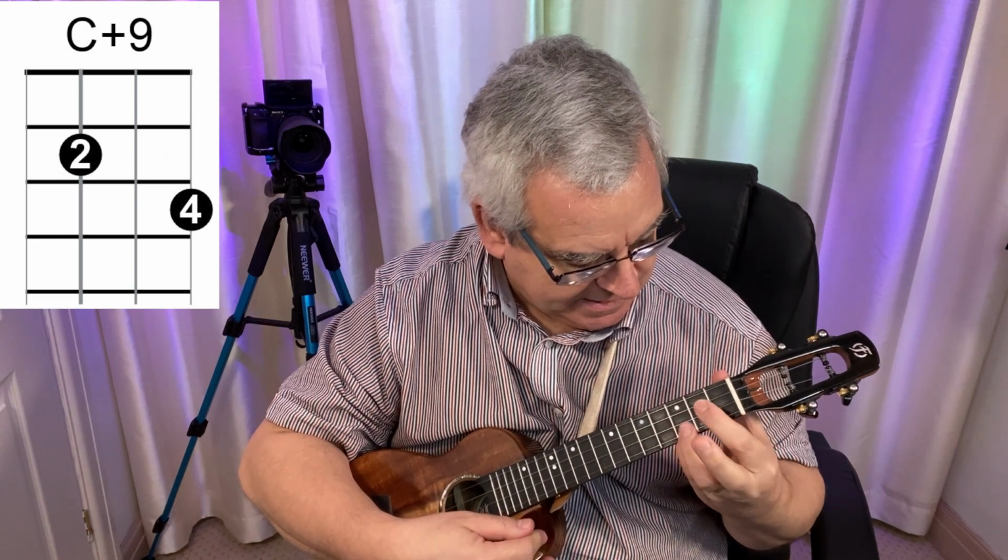Now I'd like you to play this chord. If you can't see it on my fingers here, have a look at the computer graphic and you can see in more detail the suggested fingers to use. I'm using my pinky and my first finger for doing that. So this is C add 9. Just have a go at it.